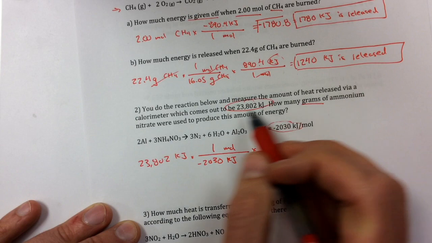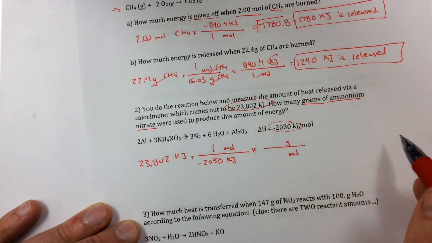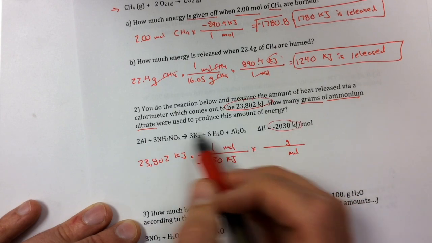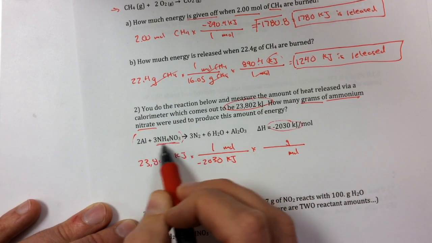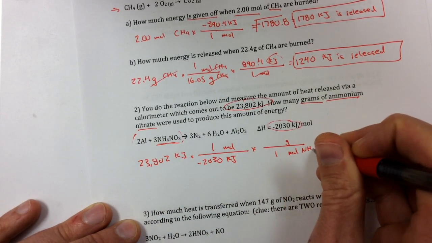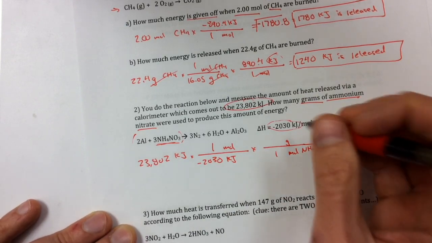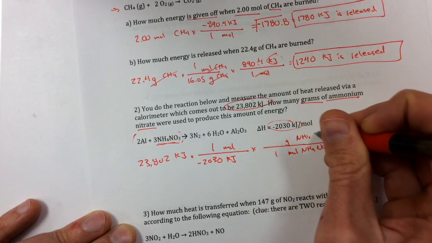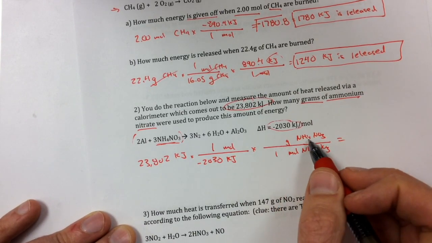Now, I want to know how many moles and grams for, what am I even talking about here? How many grams of ammonium nitrate were used? So that means I'm going to be in the reactants, and that must be ammonium nitrate. All right, so that's NH4NO3. Now, this is the molar mass of this one right here.